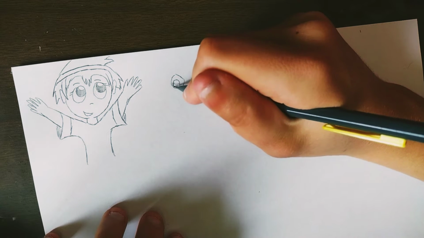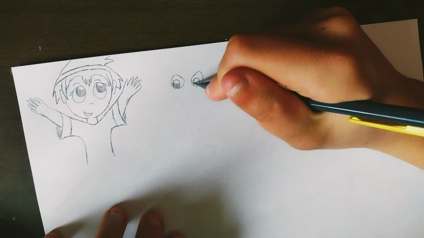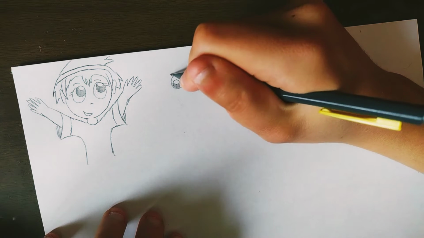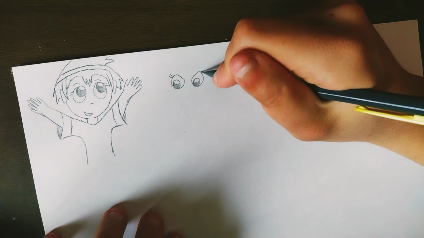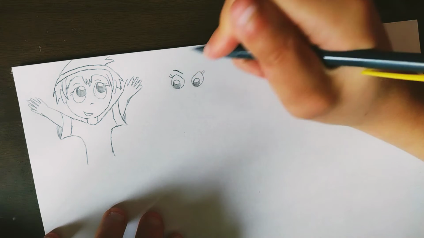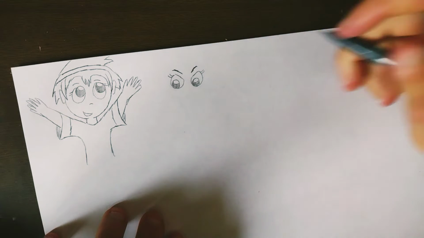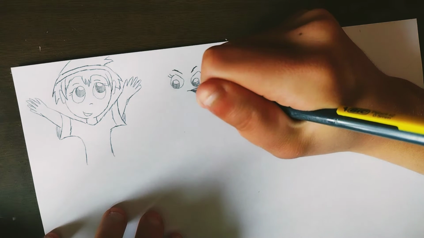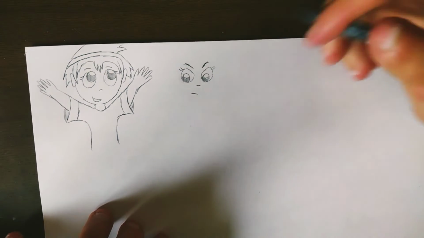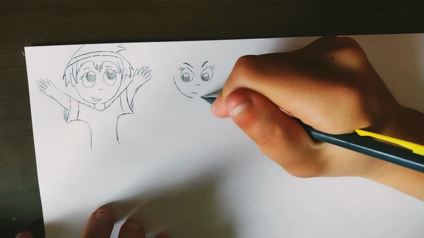So I always like to add the shinies to her eyes, but also the dark for the pupils. It just adds a lot of character and emotion, in my opinion. Draw her eyelashes, I mean. Eyebrows. I'll just do a little tiny, don't mess with me kind of look.